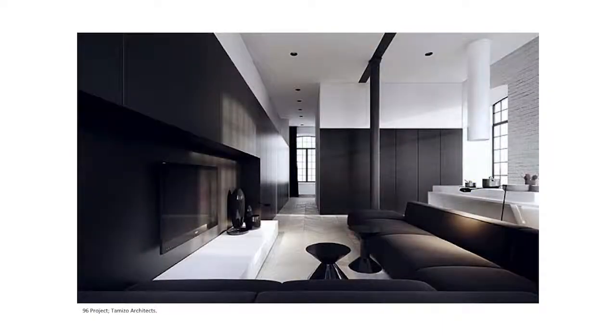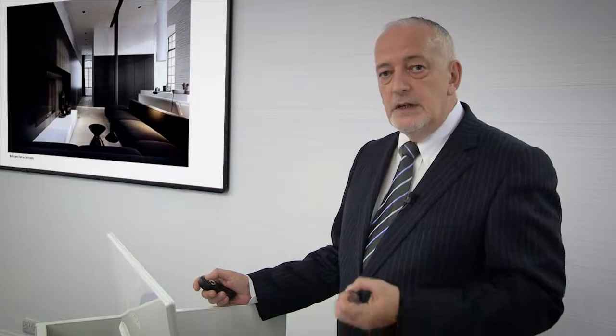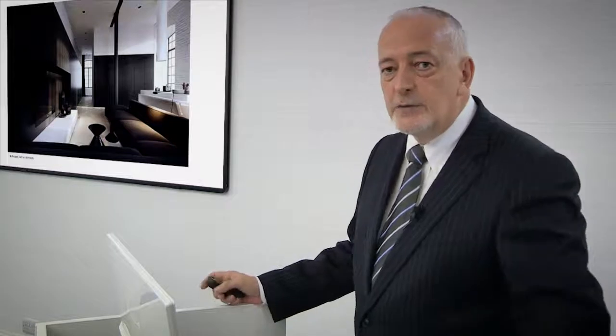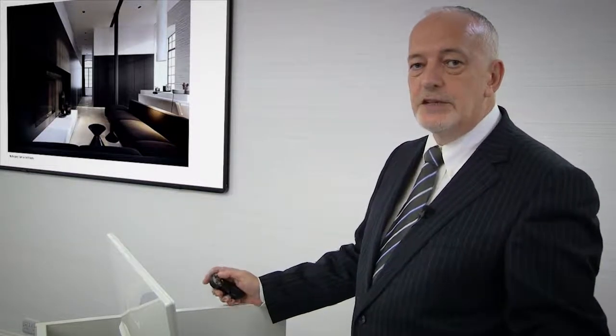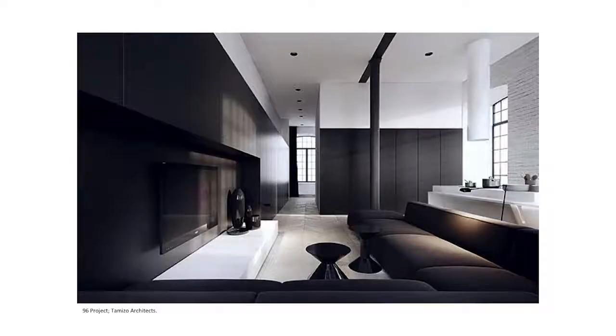Moving into a slightly dilute version of minimalism here is an industrial building in New York, which has been converted into a single-person apartment. And I'm sure we're all aware of how small New York apartments can be, given the price of real estate. But this one really interacts with its surroundings.